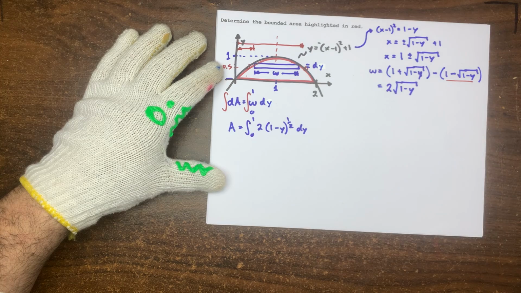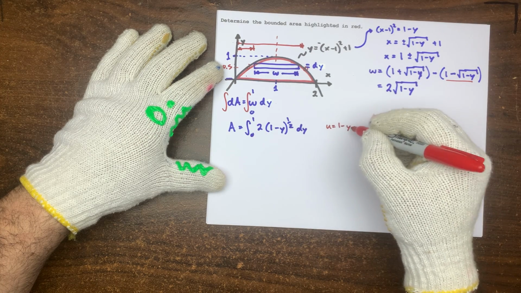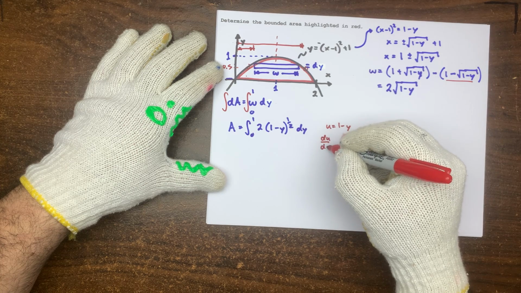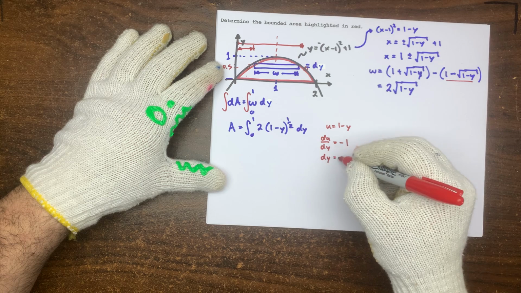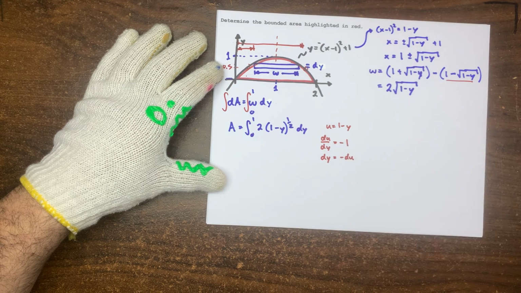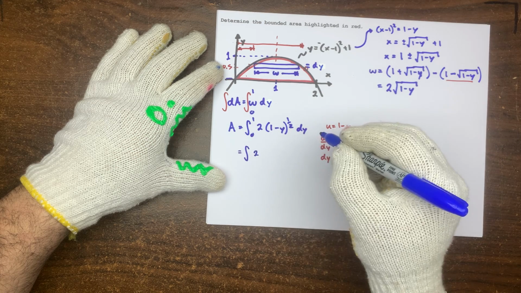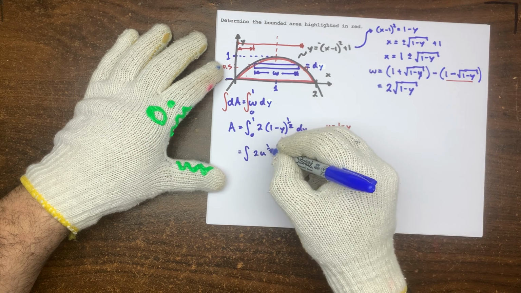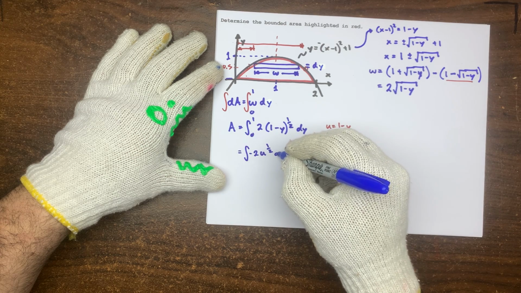We can do a substitution though. Let's take a substitution. So we're going to let u equal 1 minus y. So du by dy is going to be equal to negative 1. So therefore dy is equal to negative du. Okay, so let's do the substitution. So this will be the integral of 2 u to the 1 half dy, and dy is equal to negative du, so I put a negative in here, and a du.